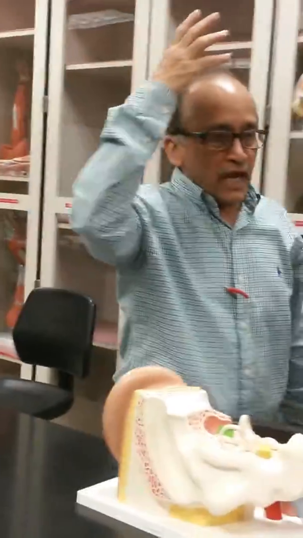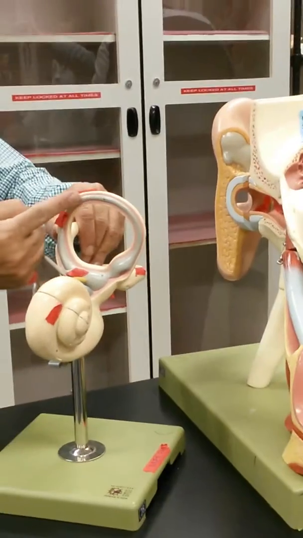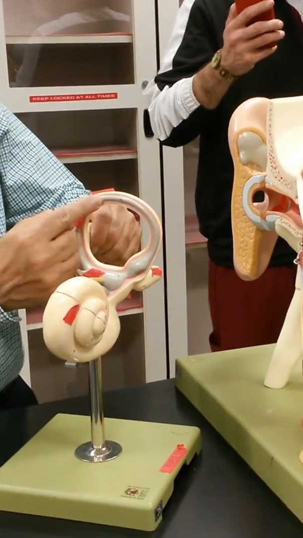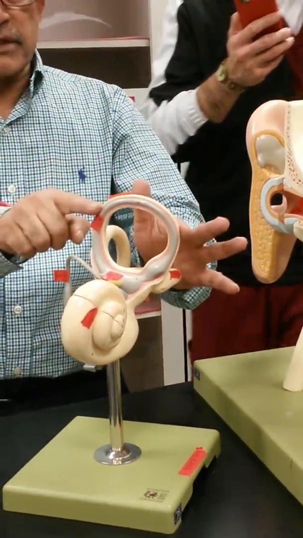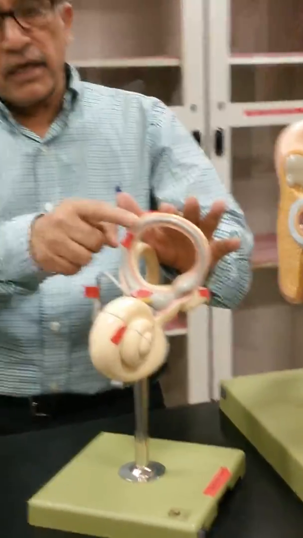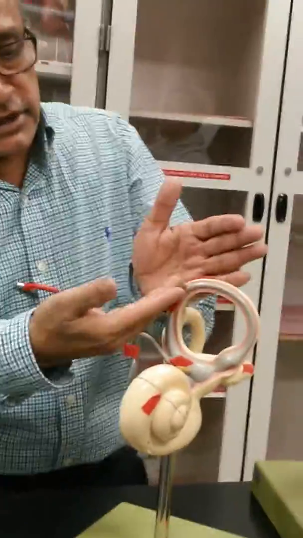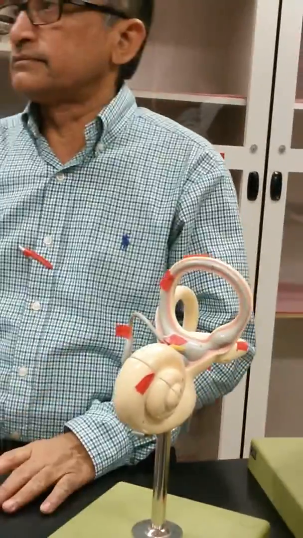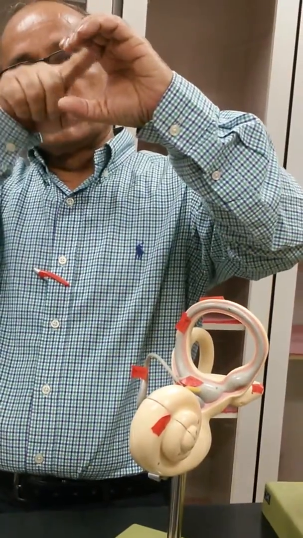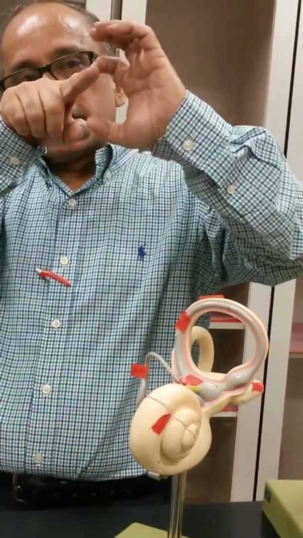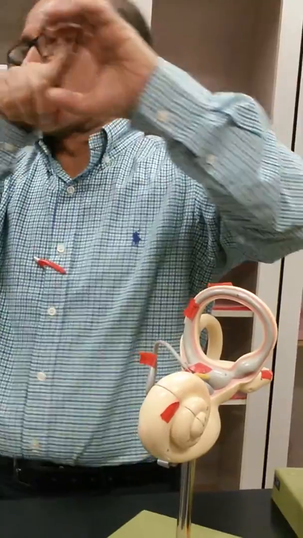Endolymph is also over here in the semicircular duct, if you remember. The semicircular duct contains the endolymph. And the bony labyrinth, which is the semicircular canal, outside the duct, the space is filled with perilymph. Is it clear? There are two different tubes, one outer tube and the inner tube. In between the inner tube and the outer tube, the space is filled with perilymph.